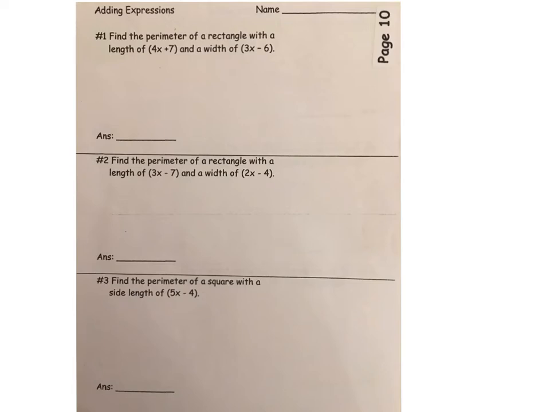Welcome to page 10 of your term combining packet. Today we're going to be looking at perimeter. We're going to be using the stack and combine technique to express the perimeter, or the sum of the sides, in terms of an expression. Let's start by taking a look at problem number 2.